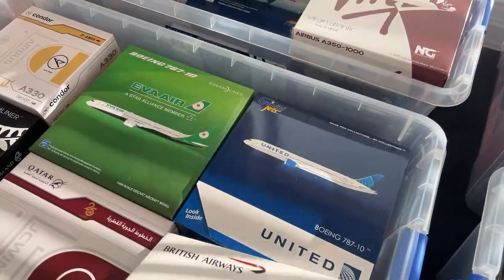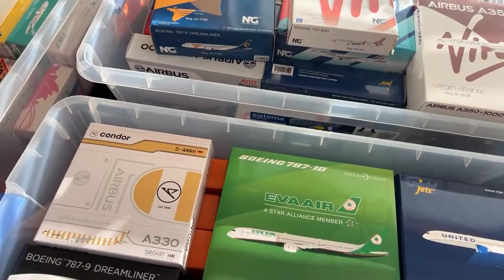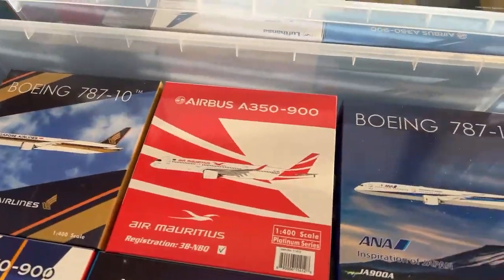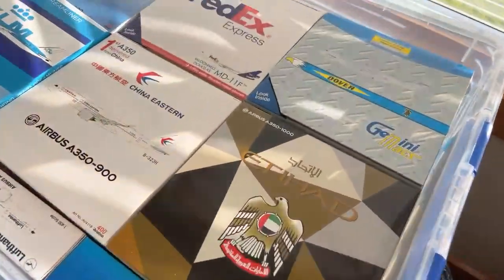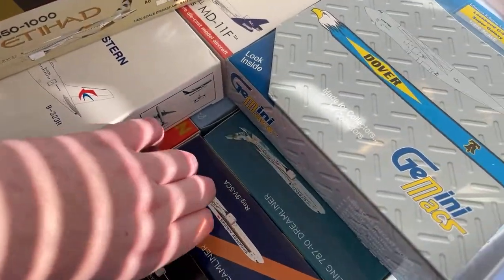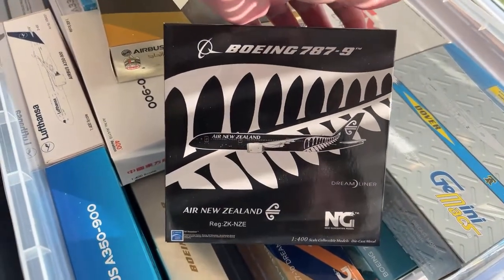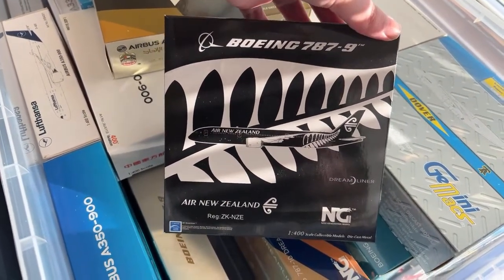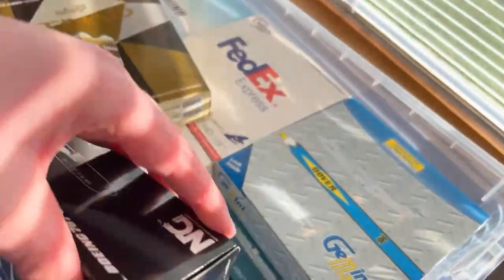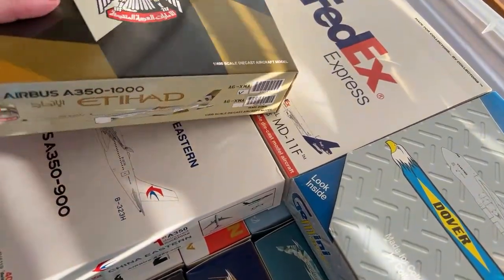The Hawaiian 787 is one of the best looking 787s in my personal opinion. But the best 787 in my opinion, which will not be beaten by anyone, is this one sitting right here. The Black Fern 787-9, the first ever 787-9 delivered to any customer in the world.